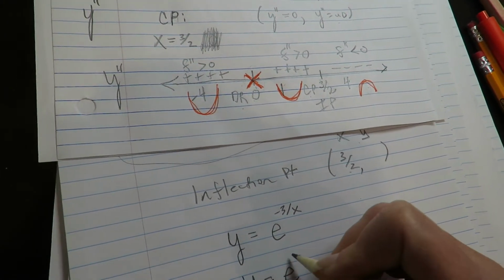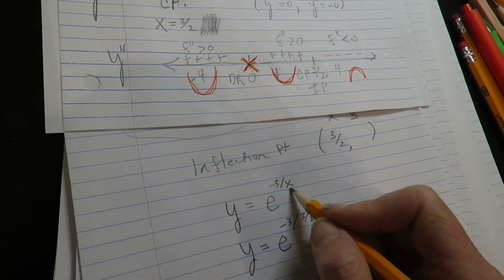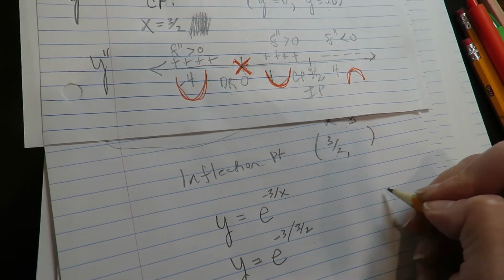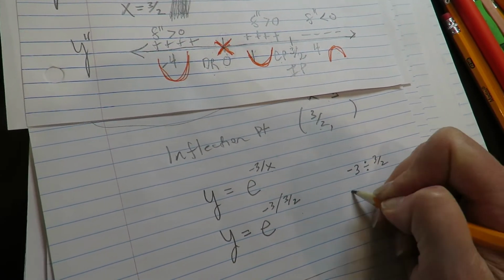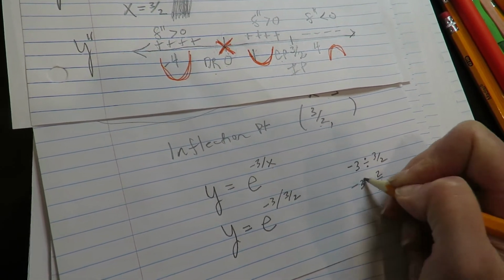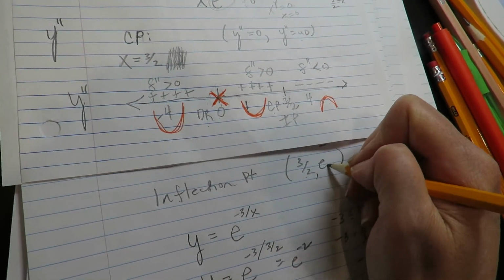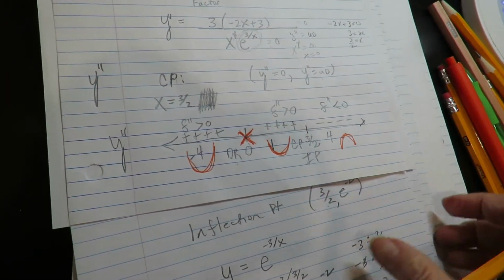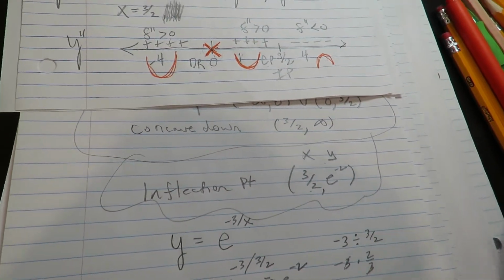I'm rushing a little bit because I am racing the clock here. All right, so I'm plugging in the x value of 3 over 2. So let's just do the little bit of math there. Negative 3 divided by 3 over 2 is negative 3 times 2 over 3. Cross this out. This is negative 2. e to the negative 2. Holy cannoli. We did it, gang. We got this video in there. That is your inflection point.